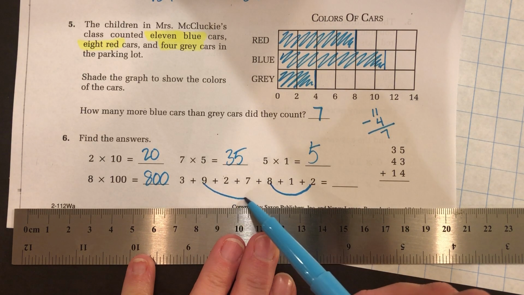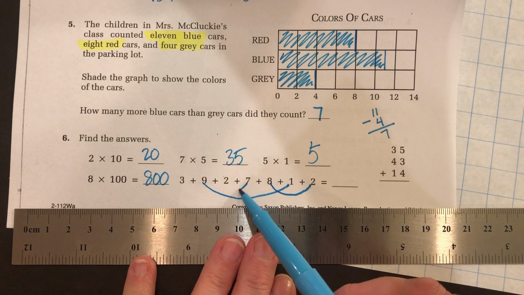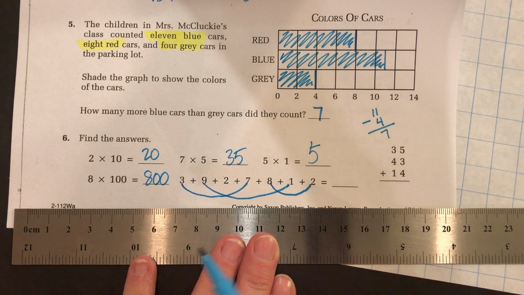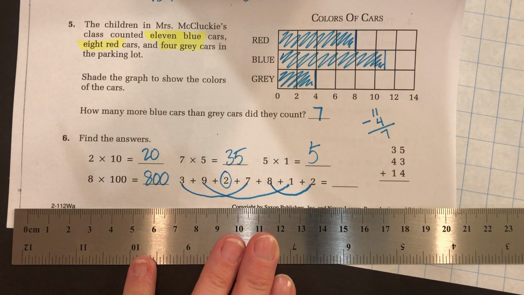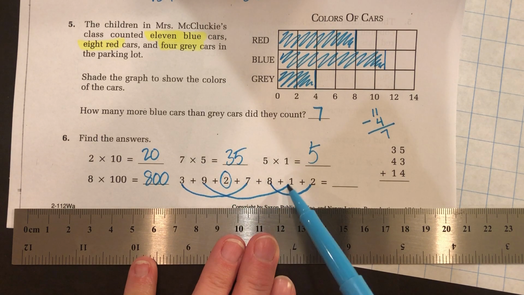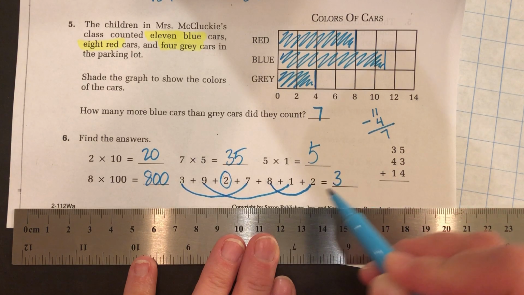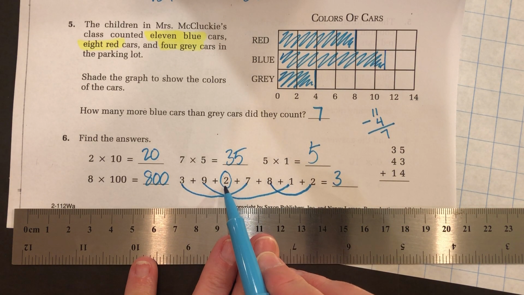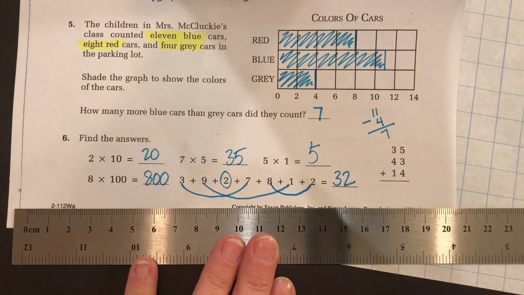Second one I see is 9 plus 1. A third one I see is 7 plus 3. And it looks like that is our leftover. That's the only one. So I found 1, 2, 3 groups of 10s. That's 30, right? 30. And how many ones were left? Just 2. 32.